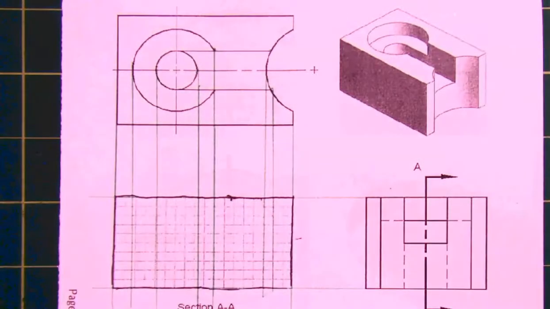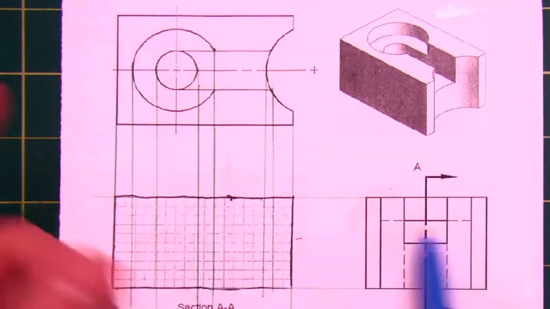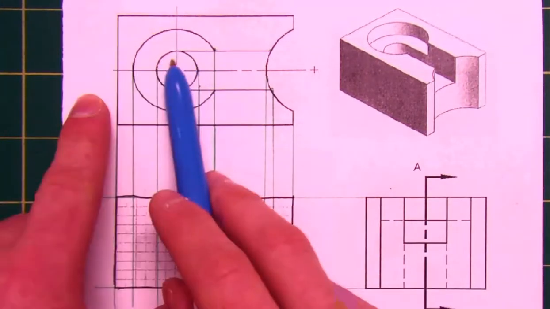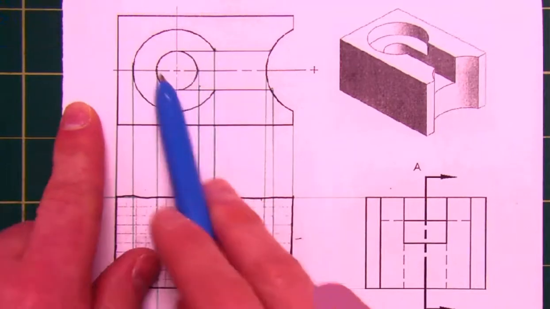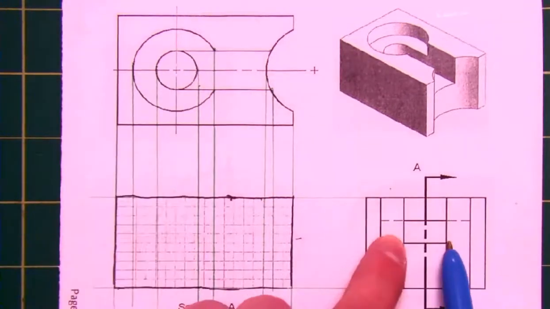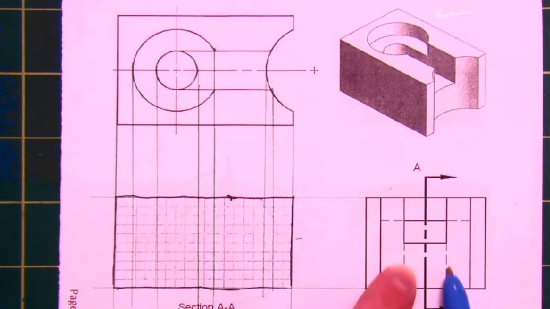All right, what's next? Well, what we need to look at now is how deep each hole goes. So, for example, this small, complete circular hole goes all the way through. I can tell because of my hidden lines going all the way through.